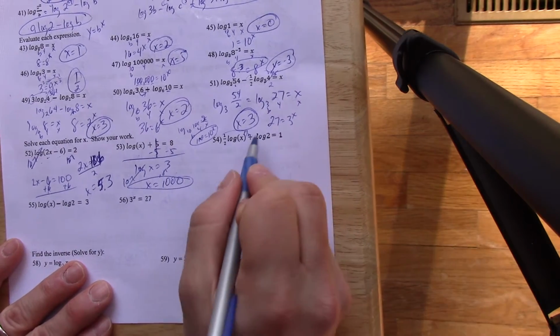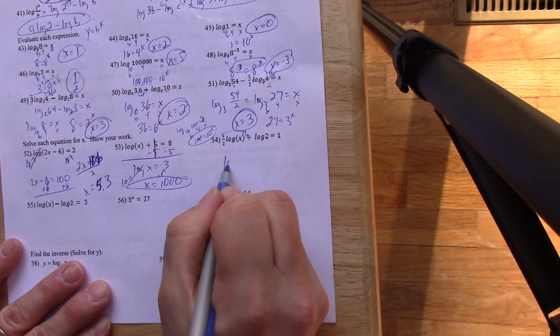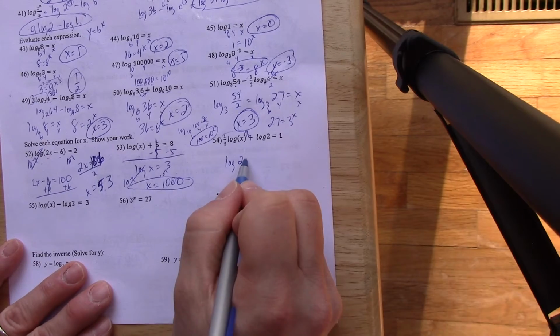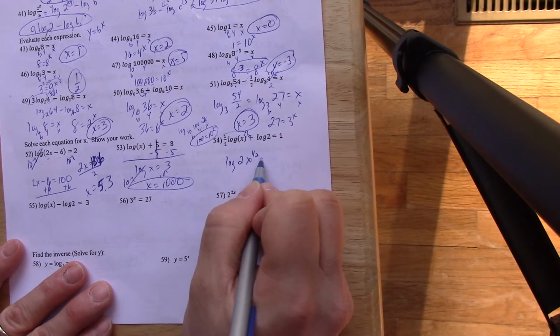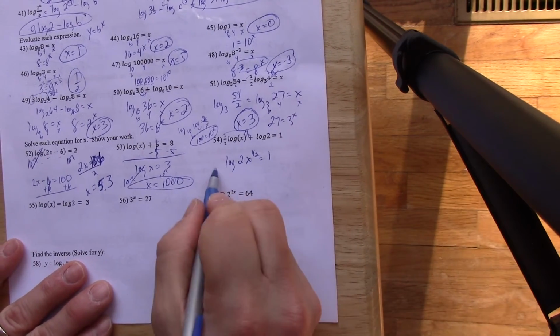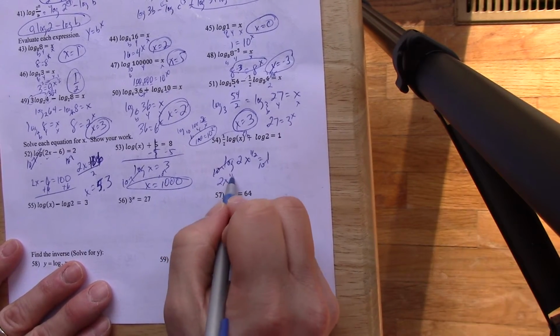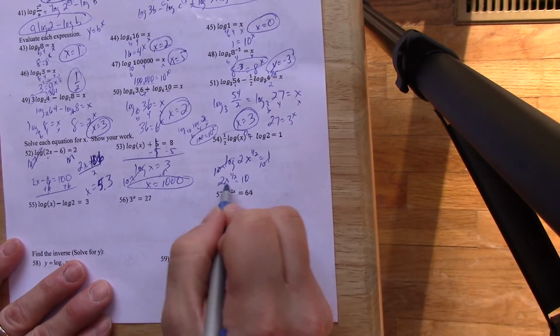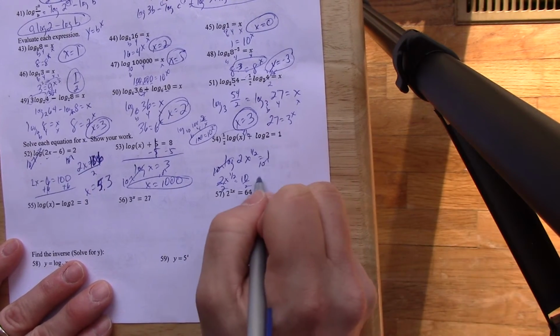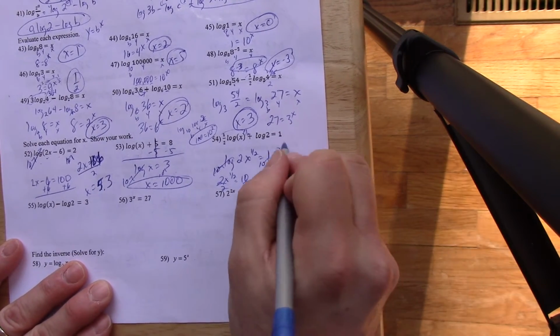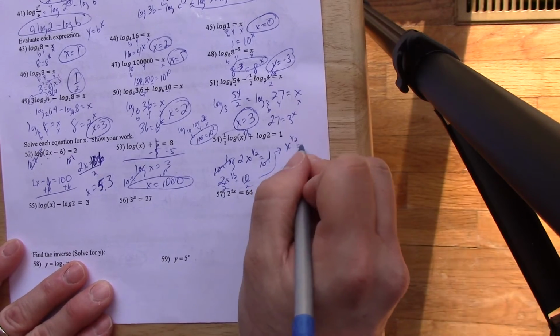This is one that a lot of people struggle with, and plus means times. So I've got log of 2x to the 1/2 power equals 1. It's one log statement. Do the 10 thing. These cancel. 2x to the 1/2 equals 10. Divide by 2. Bring it up here. X to the 1/2 power equals 5.